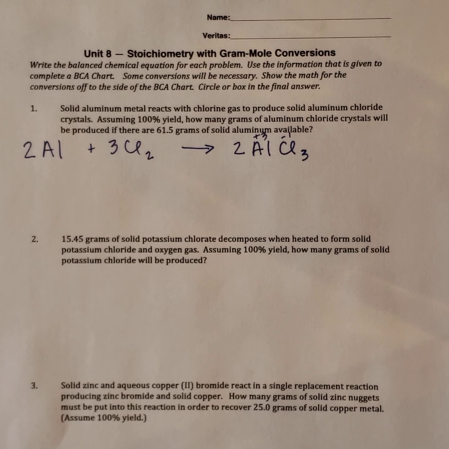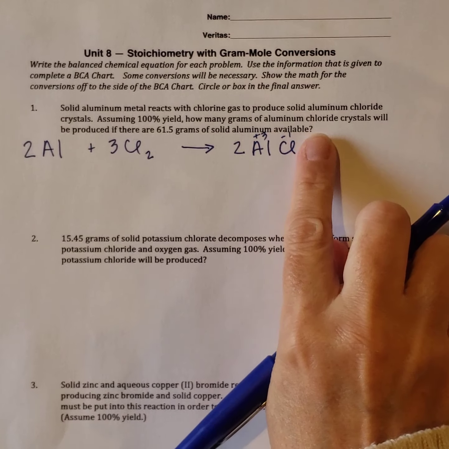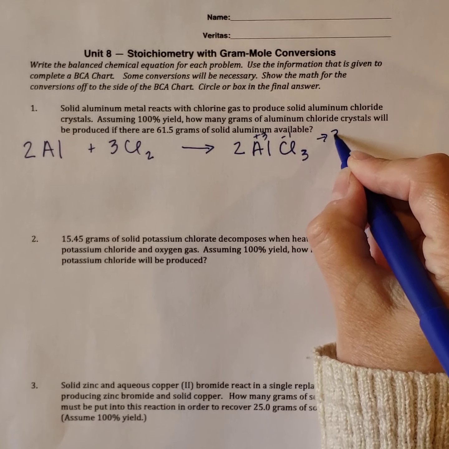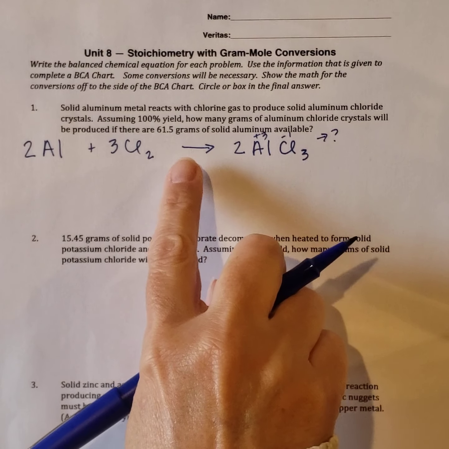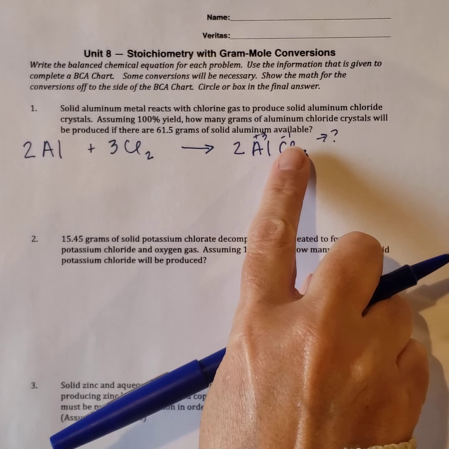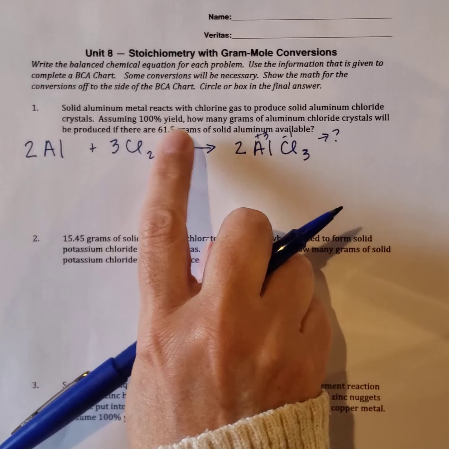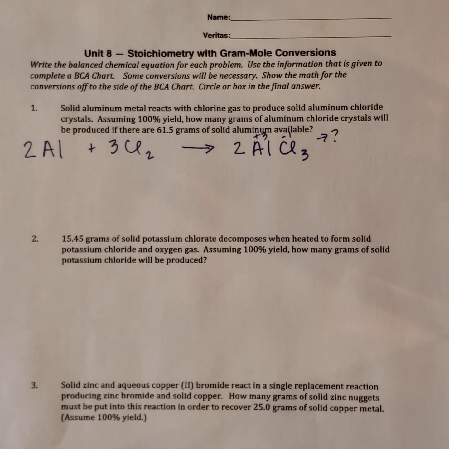Now we are told that we need to find the number of grams of aluminum chloride crystals. So this is what we are looking for here. This is our question mark. How much, if there are 61.5 grams of solid aluminum available? So we're given grams, and we can change the grams to moles, and that's what we use in our BCA table, our number of moles.